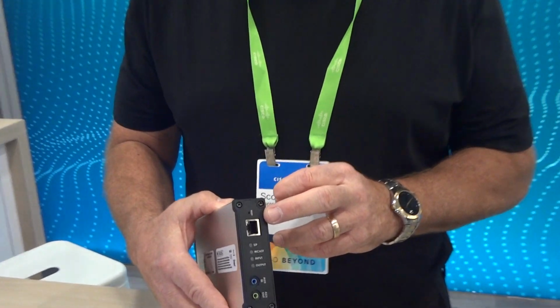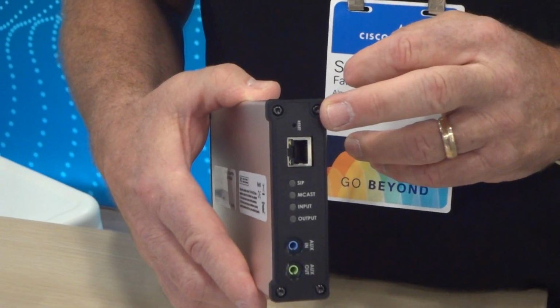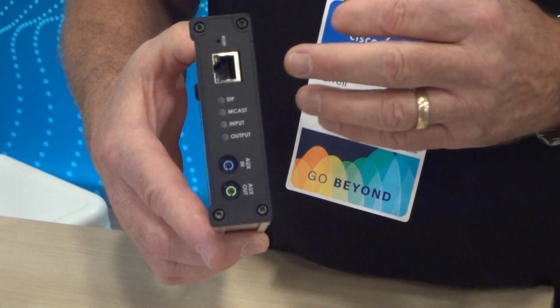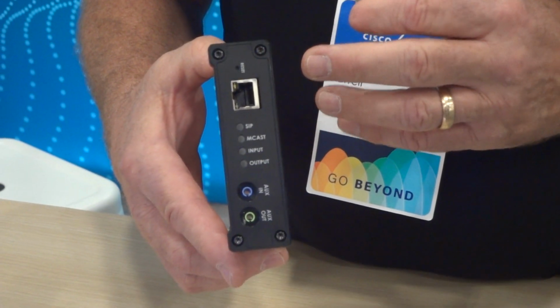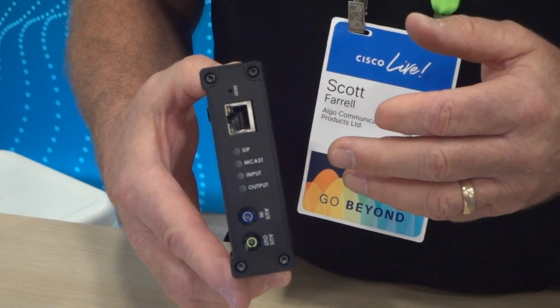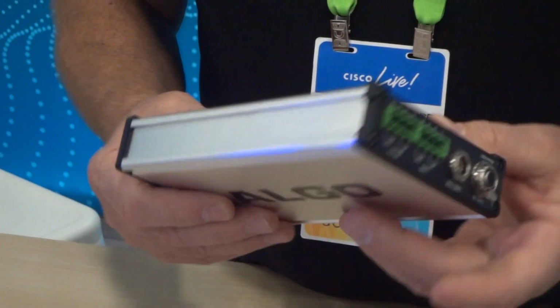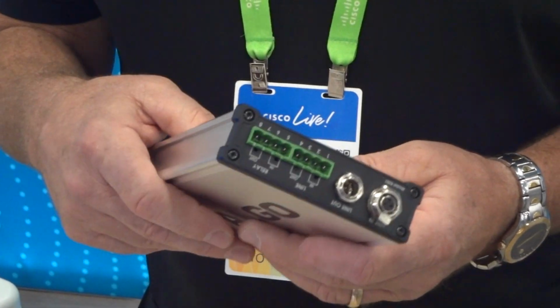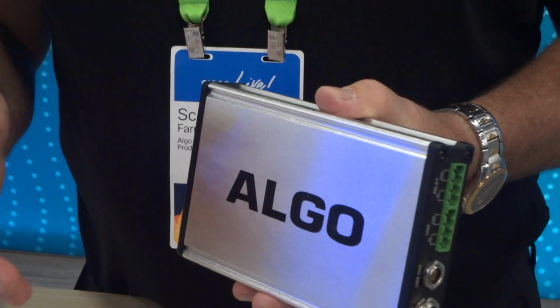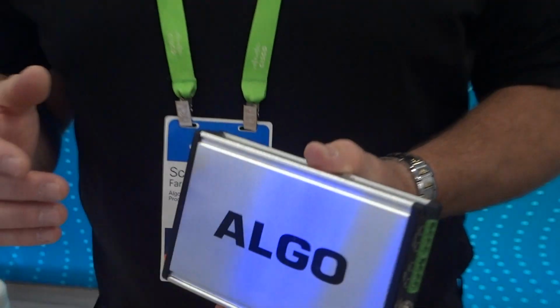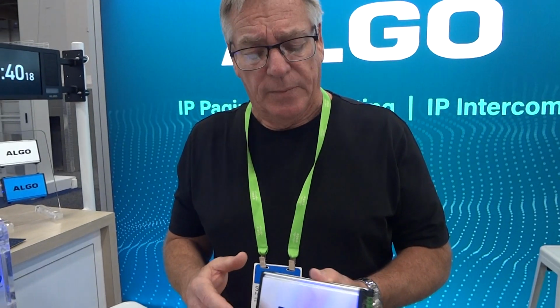Basically what it does is, you see that there's an RJ45 connection here. It connects to the network, gets an IP address. You log into this device, you register it into your SIP environment, and it basically will provide a balanced line output to legacy infrastructure. So if you have a 70-volt paging system in place, we're able to drive that and preserve that asset for you.